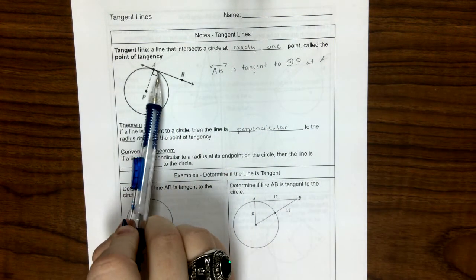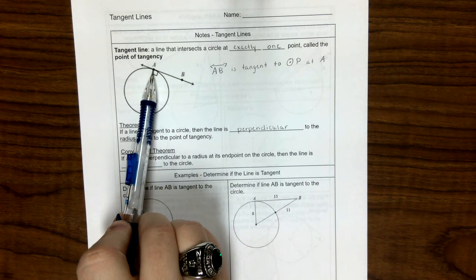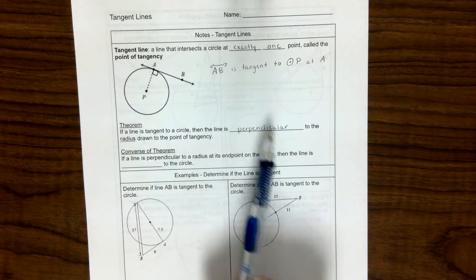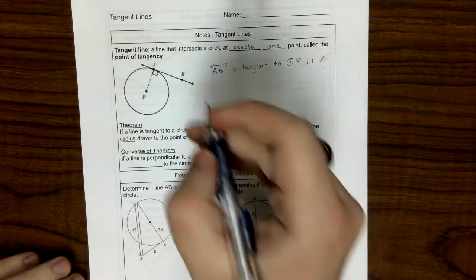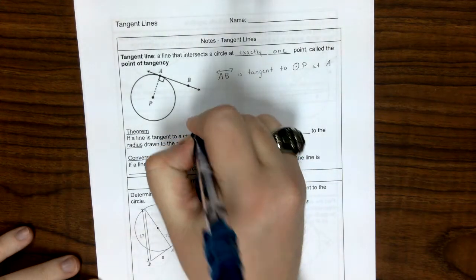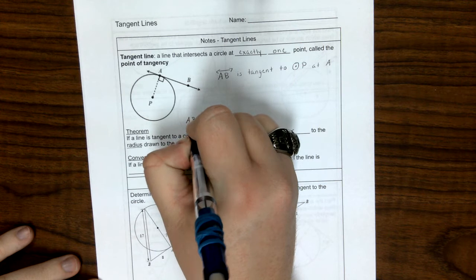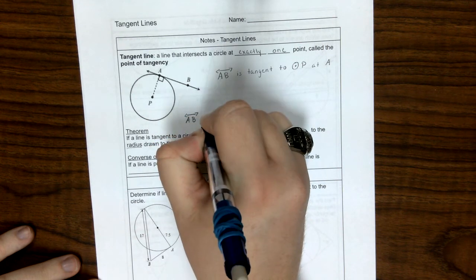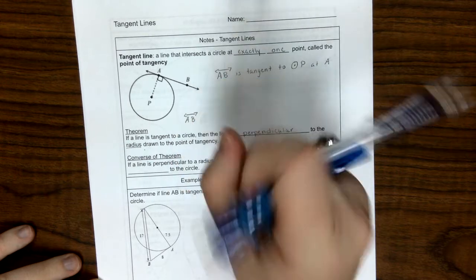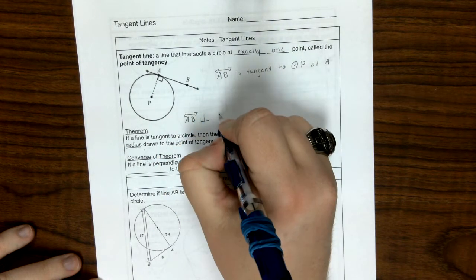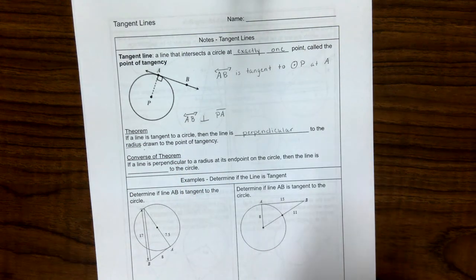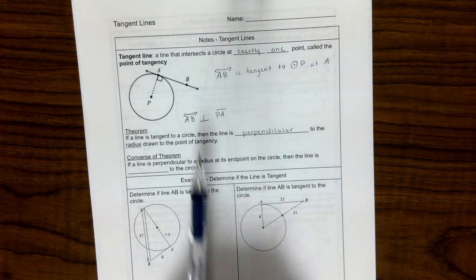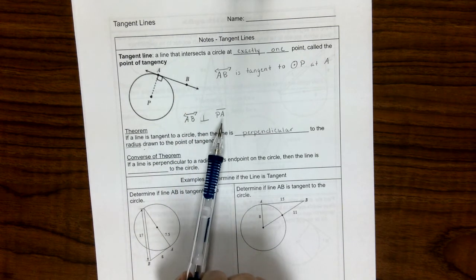So this line is tangent because right here where they intersect, that is a right angle. And perpendicular means they cross to make right angles. So this is a perpendicular situation. If we were going to state that formally, we would say that the line AB is perpendicular to the radius PA. And a radius is a segment, so I use the segment symbol there. Okay, so because this is a tangent line, we are able to say this.